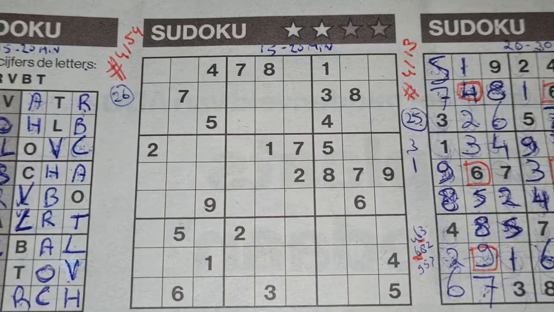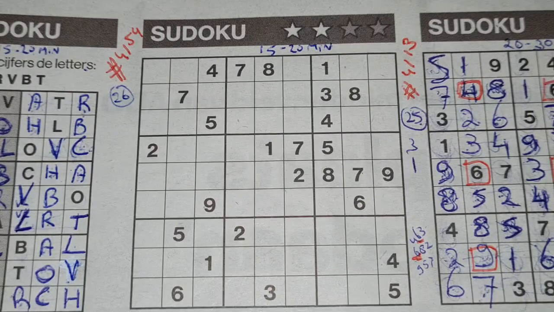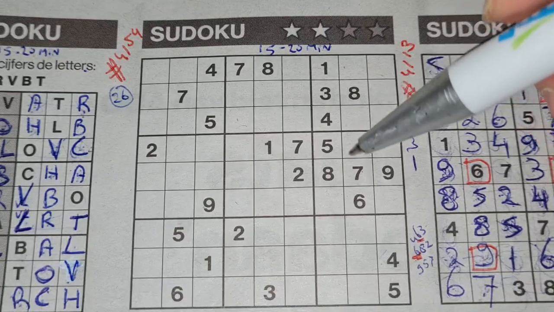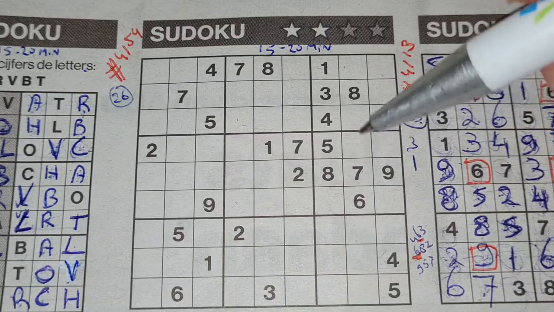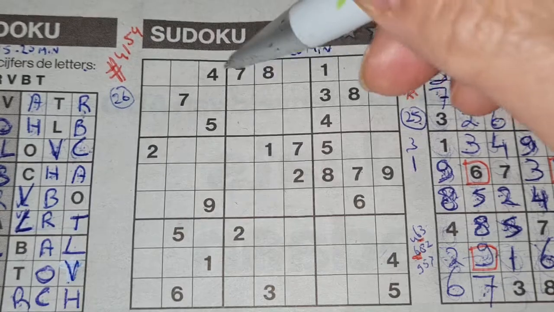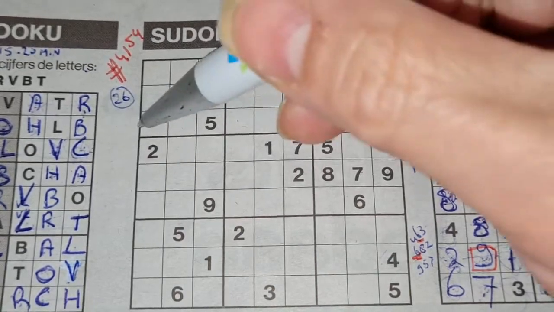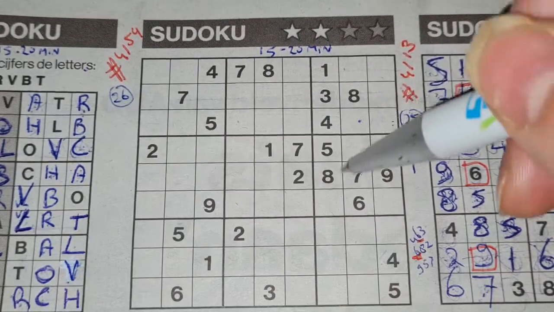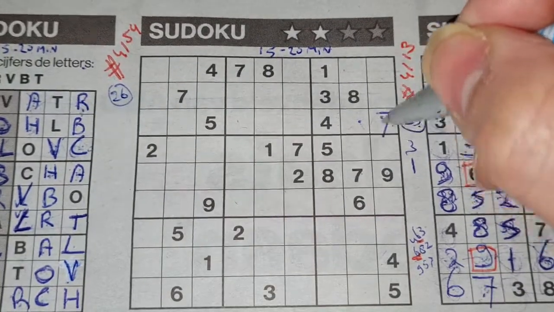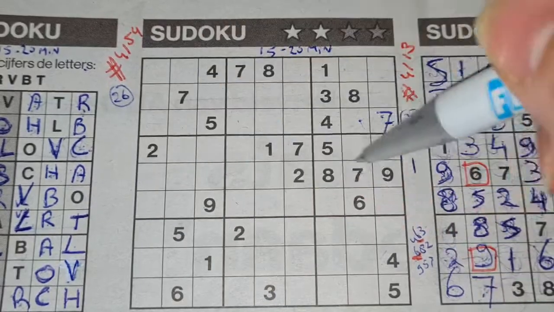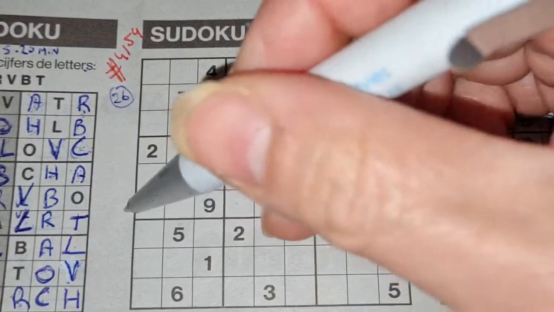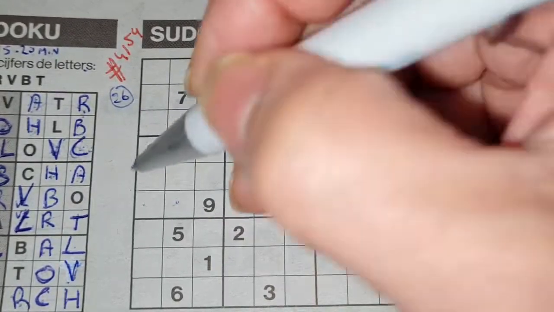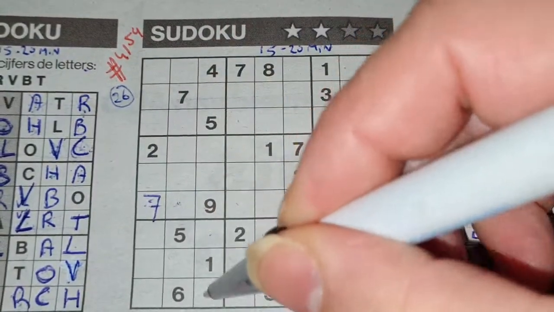All right, let me see. Which number can I pick? How about the 7. 7 in this row, 7 in the second row, so in the third row, only 2 places left for the 7: here or there. We see there 7, no 7 there, 7 should be there. 7 in this row, 7 in the middle row, so the row below, the only 2 places left for the 7: here or there. We see there 7, no 7 there, 7 should be there.